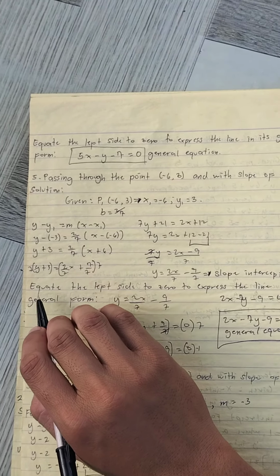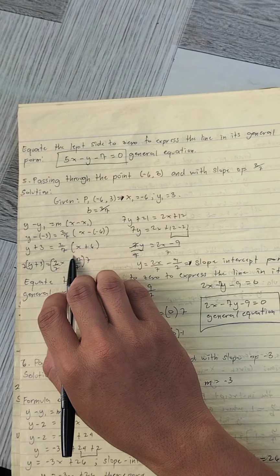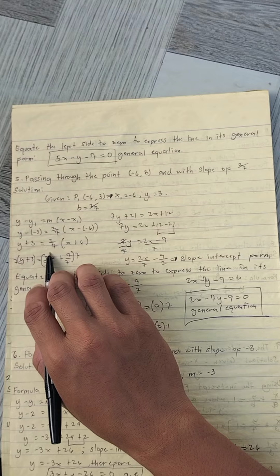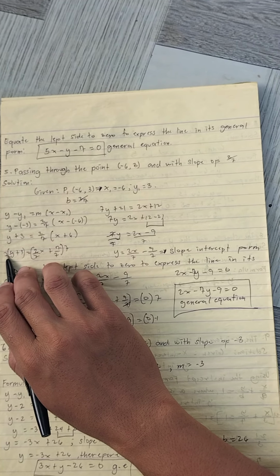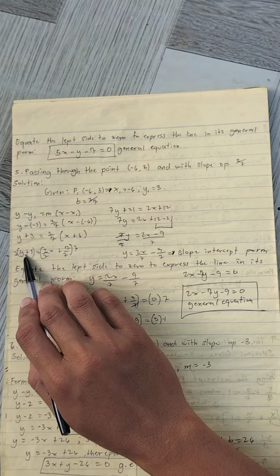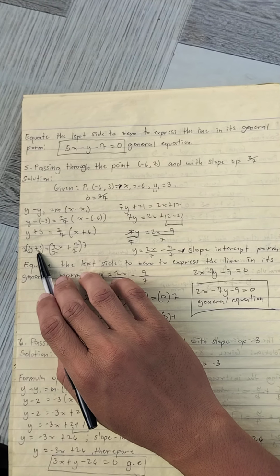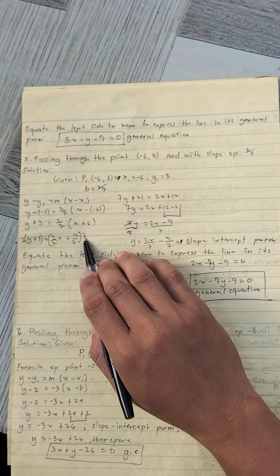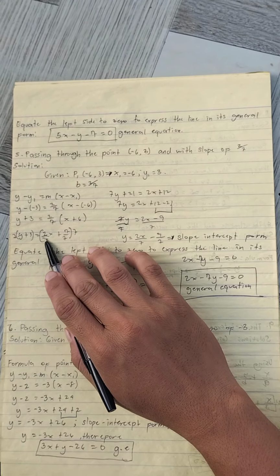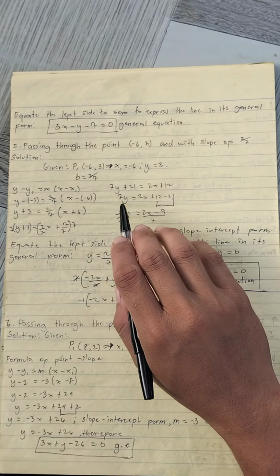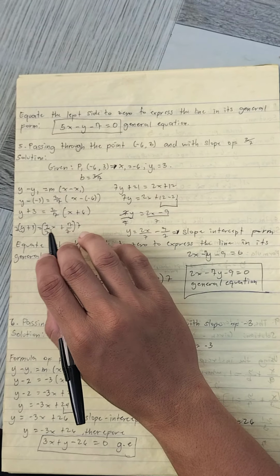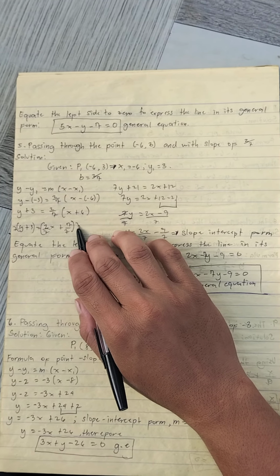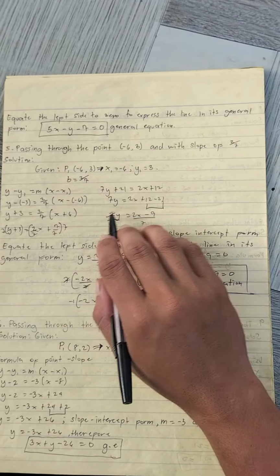So, get the LCD of this, and the LCD of this is 7. Therefore, 7 times y is equal to 7y, and 7 times positive 3 is equal to positive 21, is equal to 7 times 2 over 7x is equal to 2x. Cancel here the 7, so we keep the 2x. And this is the 7 over 7 is equal to 12.